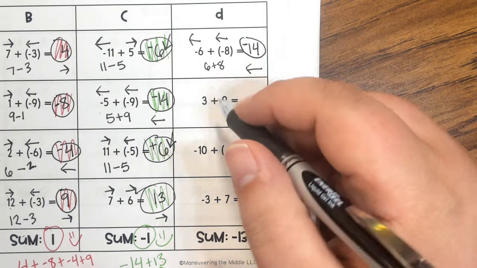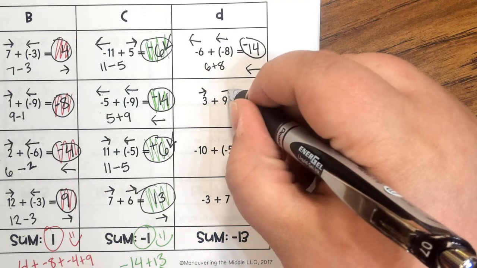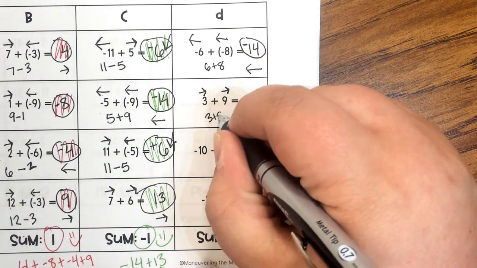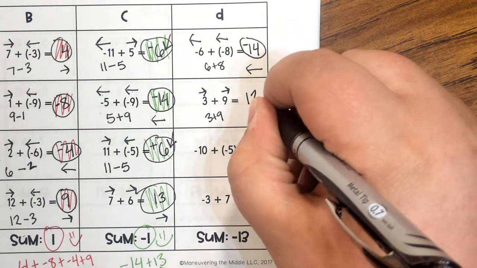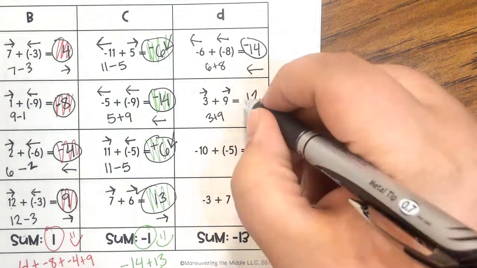Below that, we've got 3 plus 9. 3 is positive, so it's to the right of 0. 9 is positive, so it's to the right of 0. So I'm thinking about a normal 3 plus 9, which is 12. In its final direction, since both of them are going to the right, this final direction is to the right, which is positive.